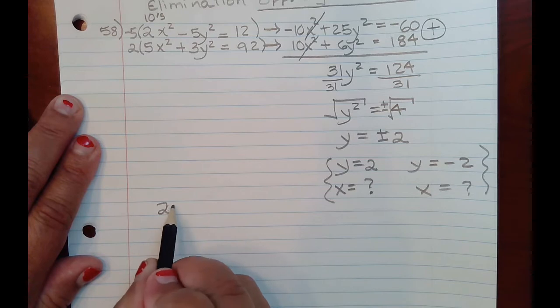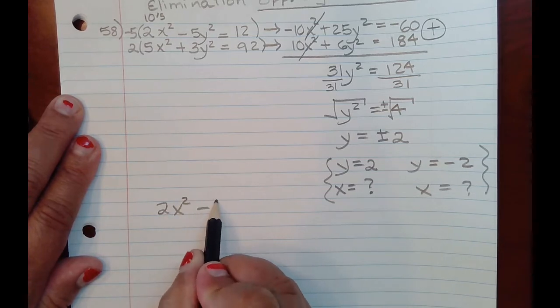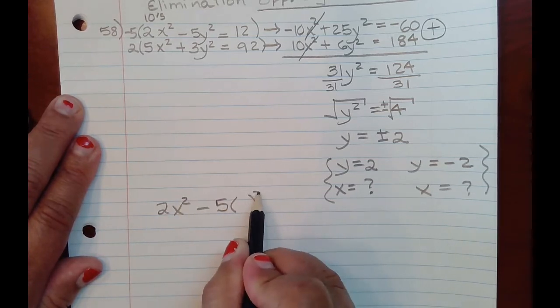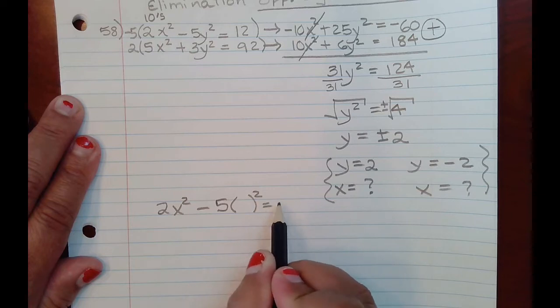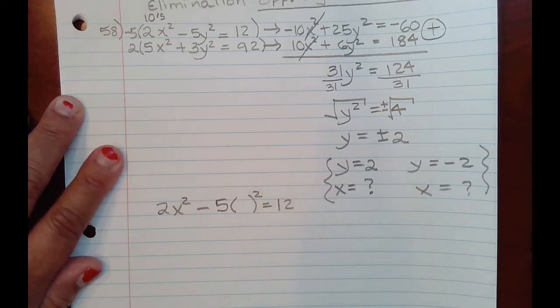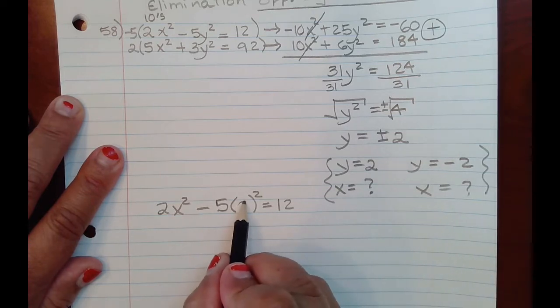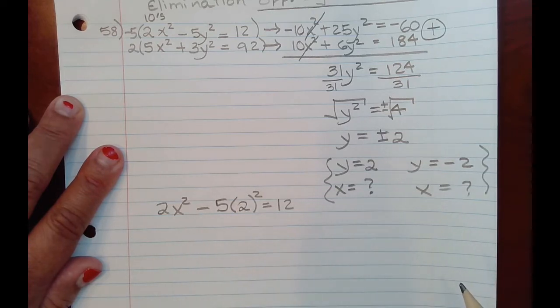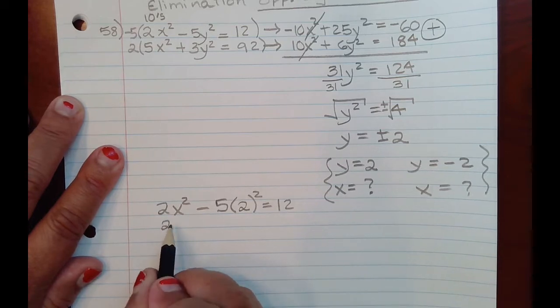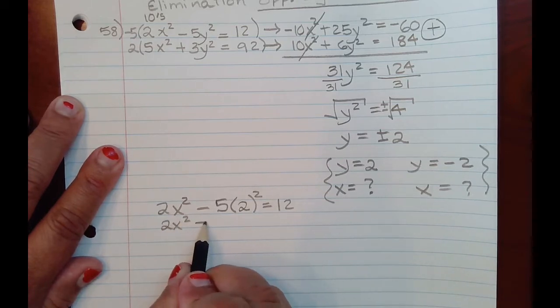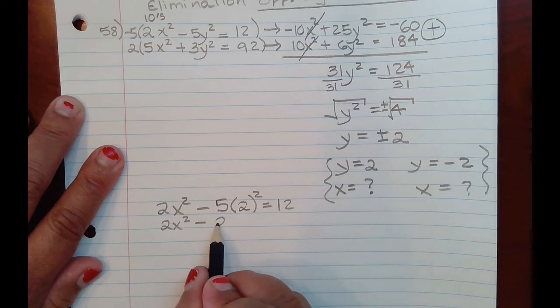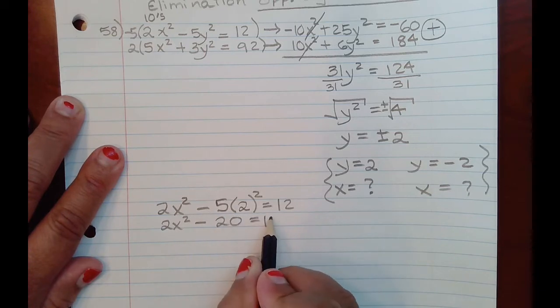Okay, so it's 2x squared minus 5y squared is equal to 12. And let's see, my y value was 2, so I left a blank spot for y. And then I'm going 2x squared minus 4 times 5, 20, is equal to 12.